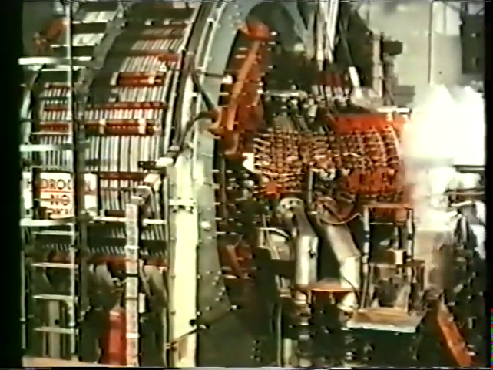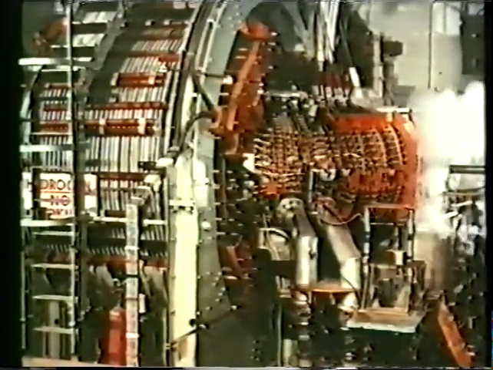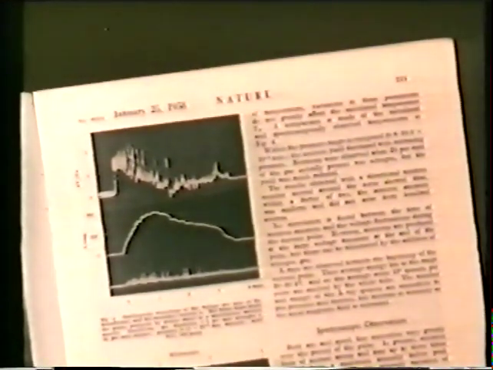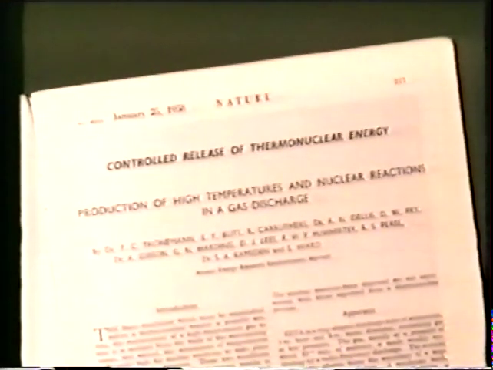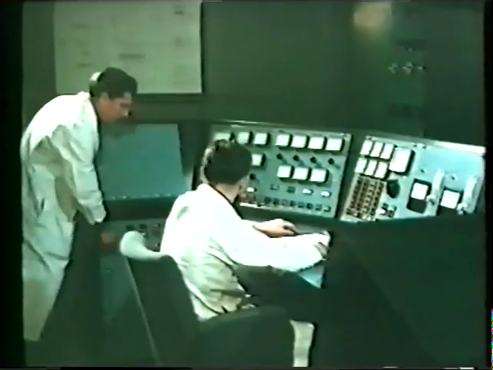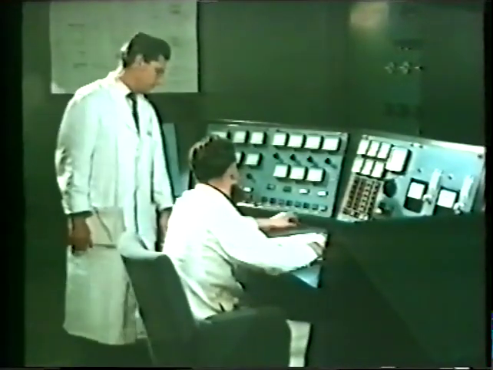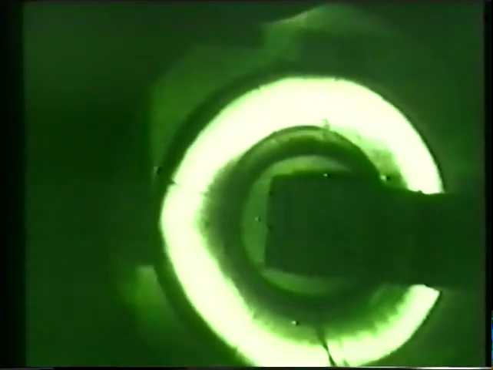This is Zeta, one of the earliest torus models. The results were published in 1958. Throughout the 1960s, scientists encountered instability problems while trying to control and heat plasmas to higher temperatures. The plasma would writhe and break away from the magnetic grip.